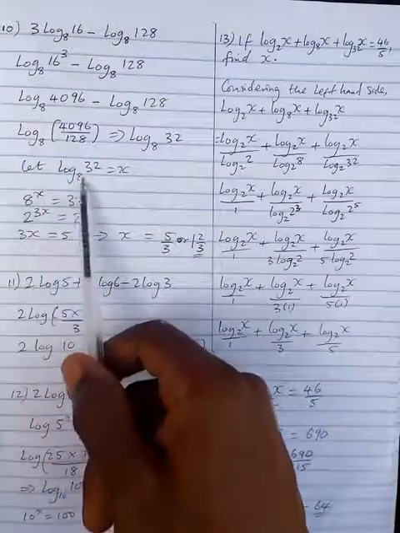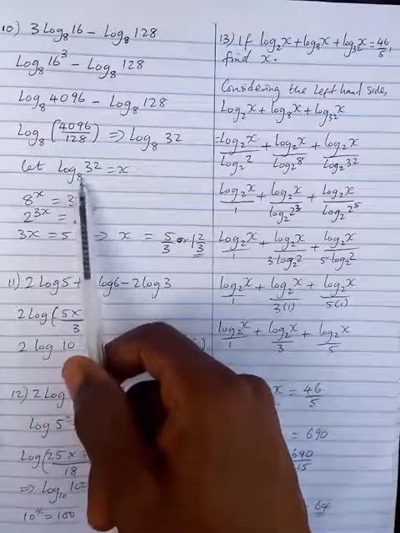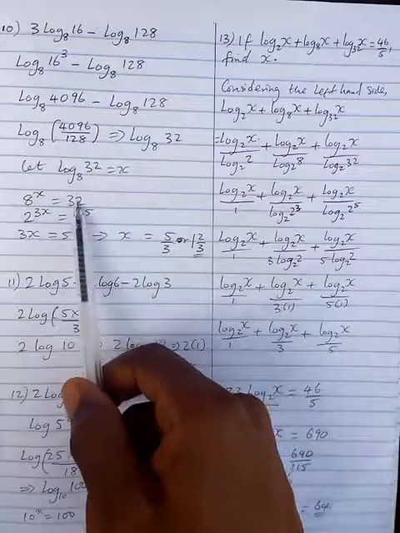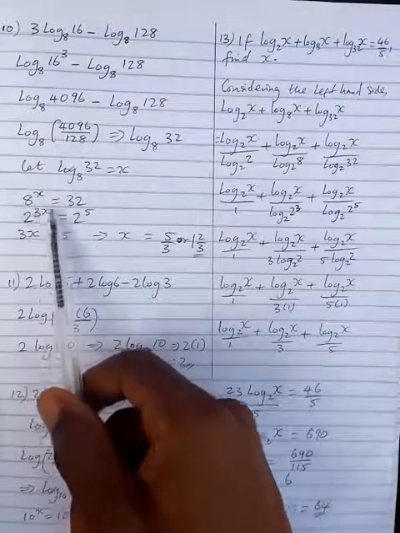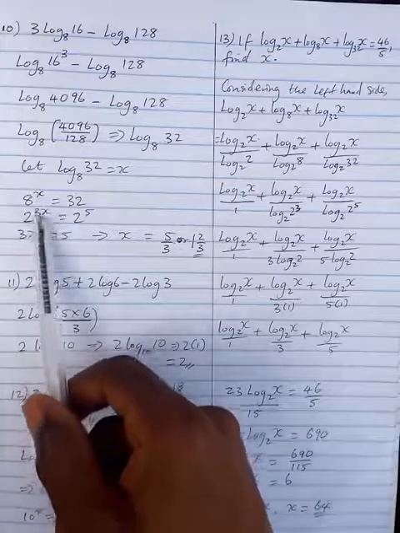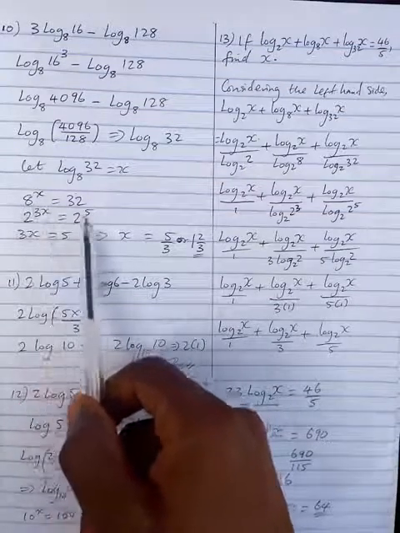So we now have this from the definition of logarithm. The base takes this variable as power, equated to this number. Now we look for a way to make the base the same. Of course, the common base will be 2. So 2 raised to the power 3 will give us 8, and 2 raised to the power 5 will give us 32.